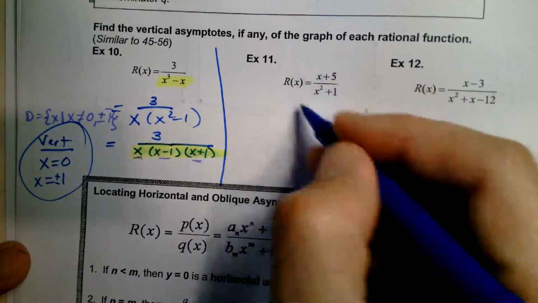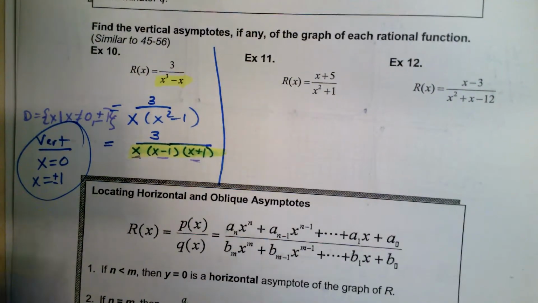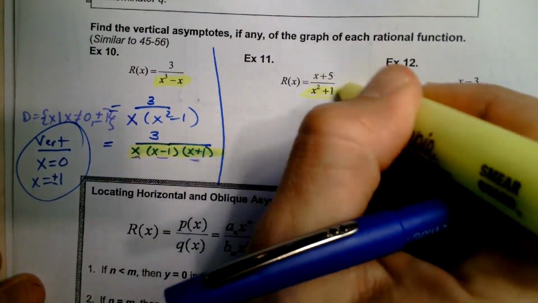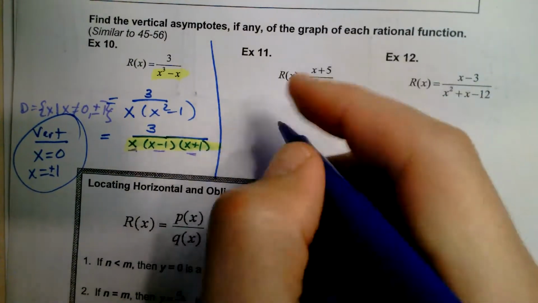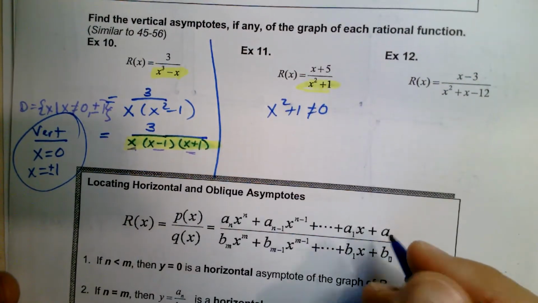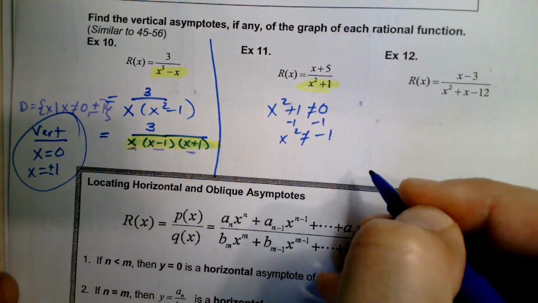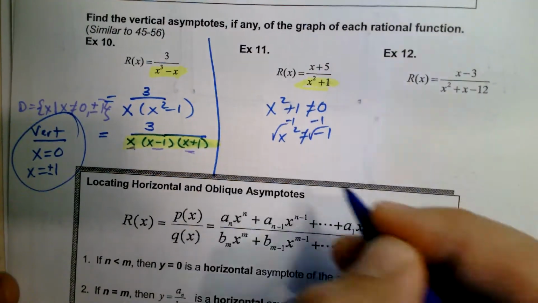So the next one, I look to factor. I can't factor this guy, right? This denominator, domain, denominator. I try using the square root method. We saw this yesterday. I subtract 1. I get x squared can't be -1. And I square root it.